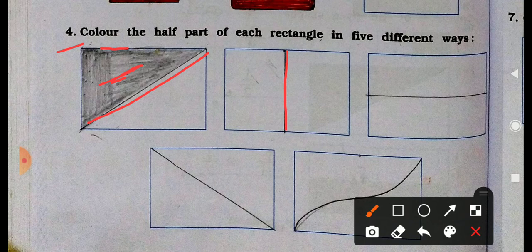There's a different way. So like this side or this side, any you can choose and color. Only you have to do the color like this.